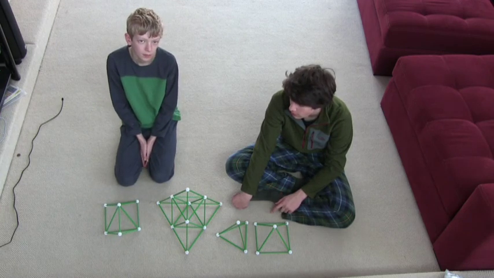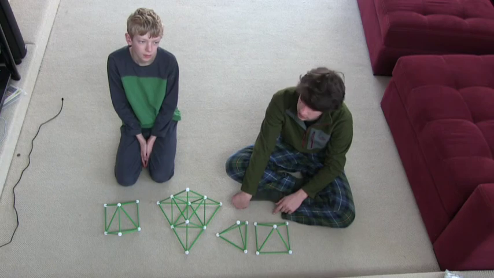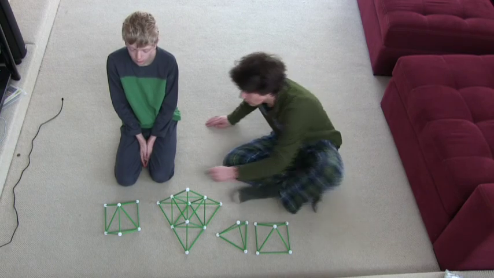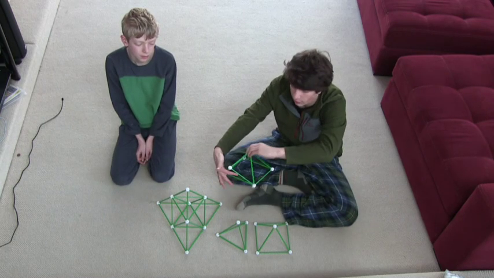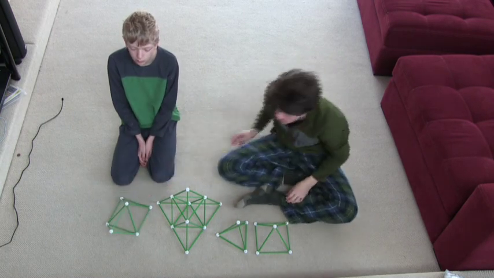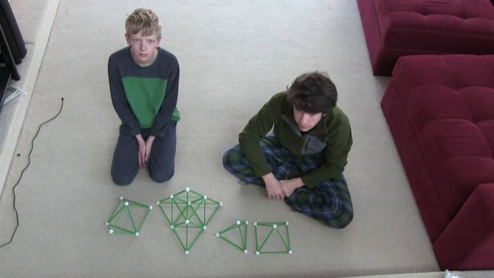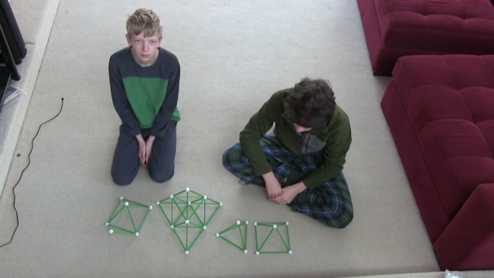So you end up with... count them. How many are there? 1, 2, 3, 4, 5. Okay, so there's actually just 5 faces. And then we got quite a surprise as we continued forward.